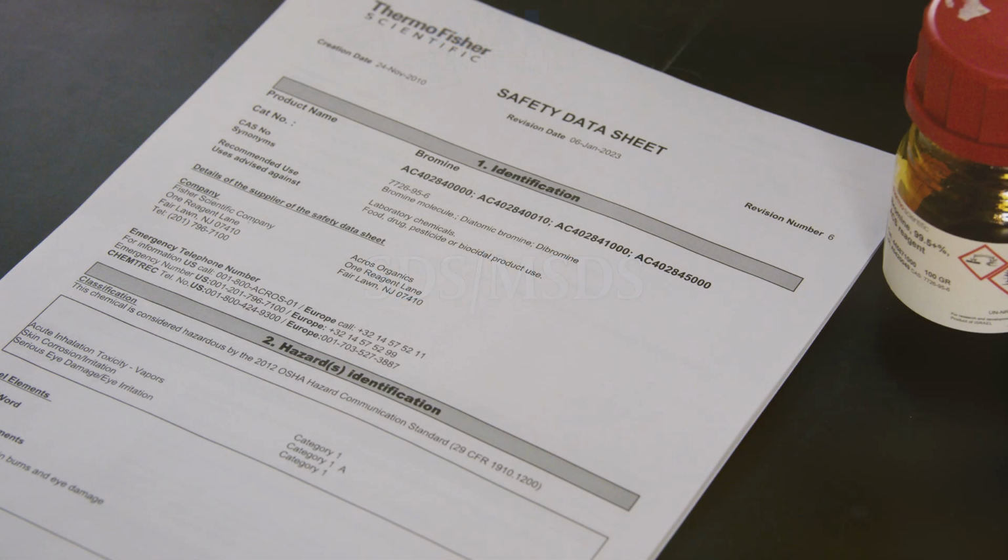We mentioned before that the safety data sheet, formerly called the material safety data sheet, should be referred to when determining the proper safety measures for hazardous material. So what exactly is a safety data sheet, and why is it important? Well, a safety data sheet, abbreviated SDS, is a comprehensive document that provides detailed information about hazardous chemicals used in the lab. Think of it as your lab safety playbook.